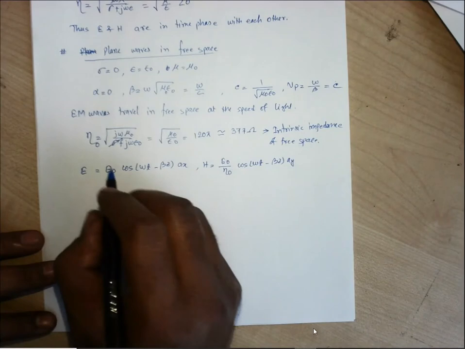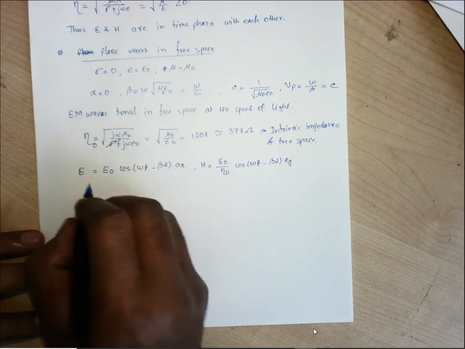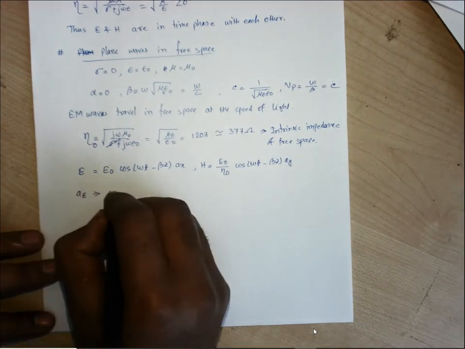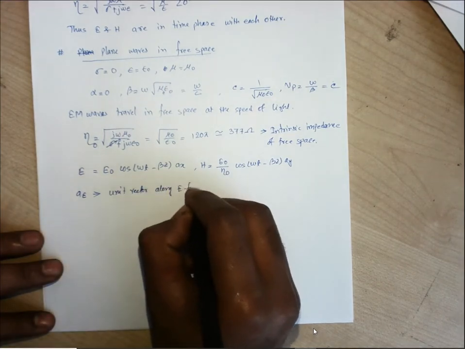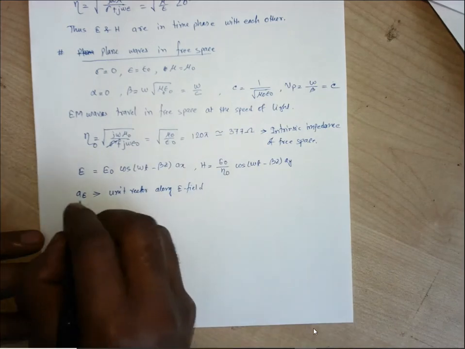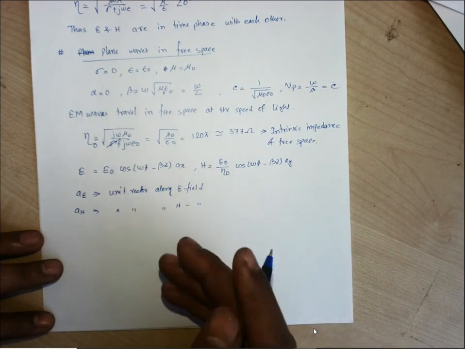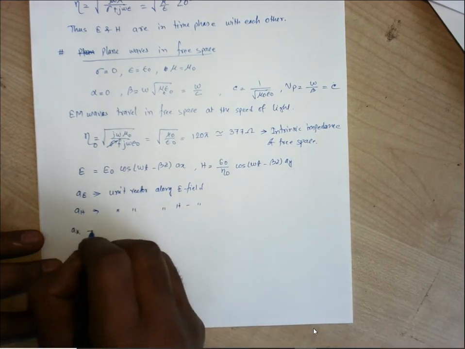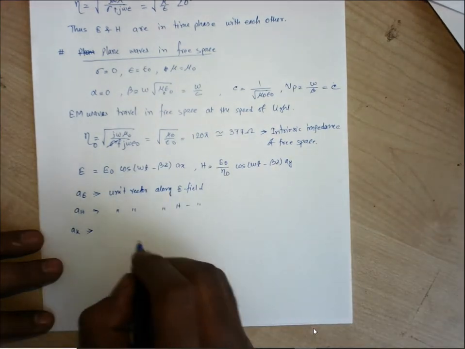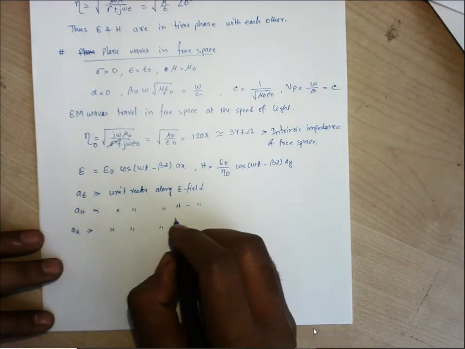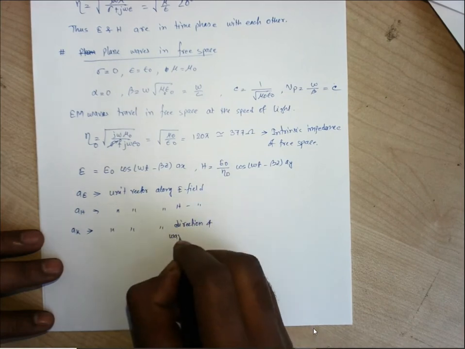So we can say the unit vector along E field is ax, ae represents the unit vector along E field. For our case, it is x. aH is the unit vector along H field. What will be the other direction? Let us consider ak, because z is the direction in which the wave is propagating. So it is the unit vector along the direction of wave propagation.